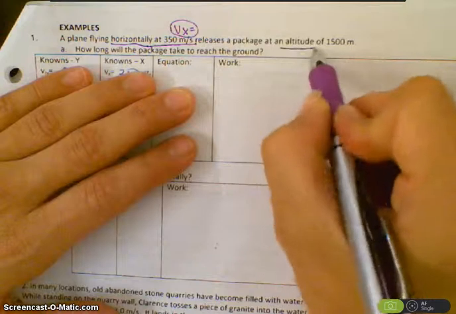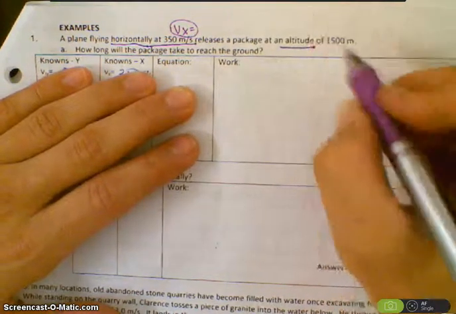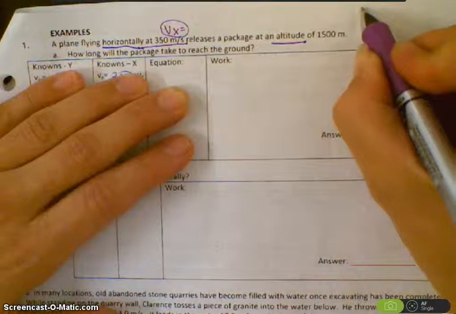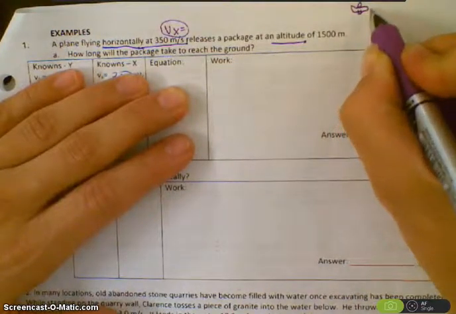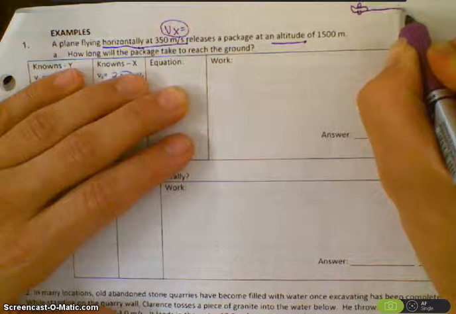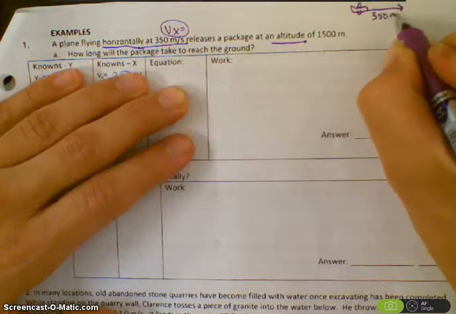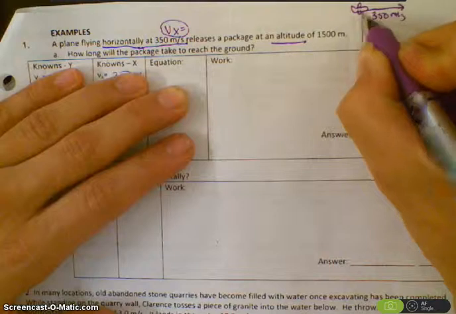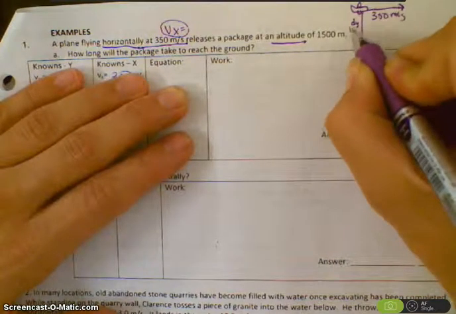So altitude, what does that tell us? How high it is. So why don't we draw a little picture to help us visualize this? If I'm a little airplane, that means that it is going at your Vx at 350 meters per second. The altitude is the height. That is your dy. We just said that was 1,500.